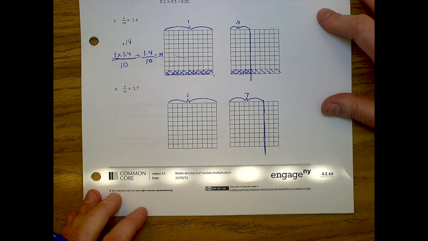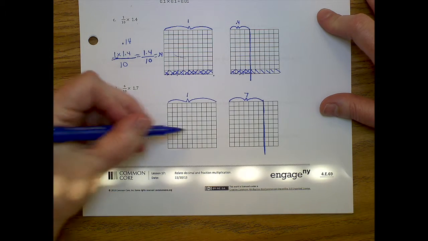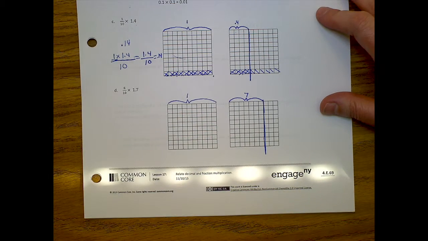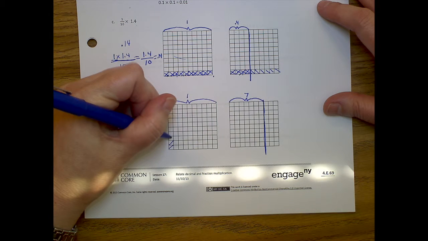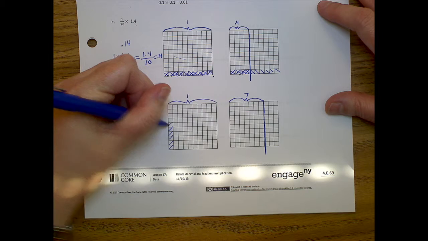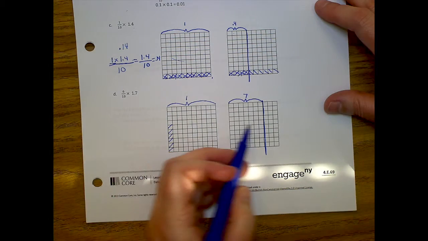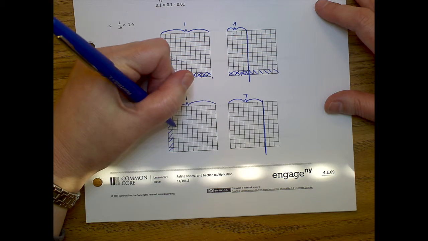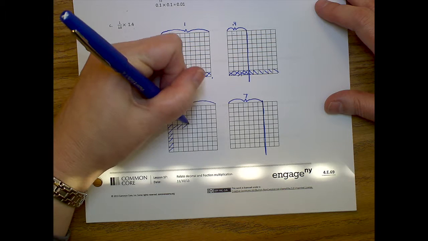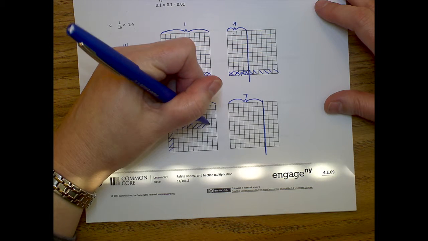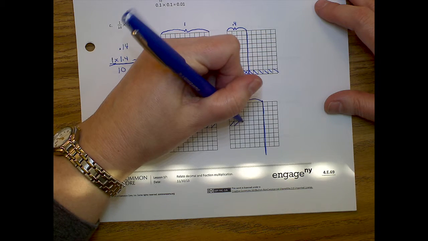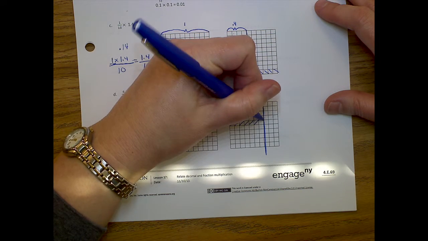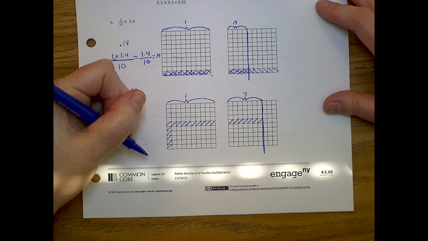Now how do I do 6/10? How many rows am I going to go across? 6. So I'm going to go 1, 2, 3, 4, 5, 6. And then I'm going to take all of these and go to my stop line. You see how I'm doing that?